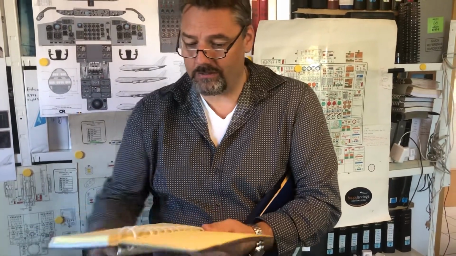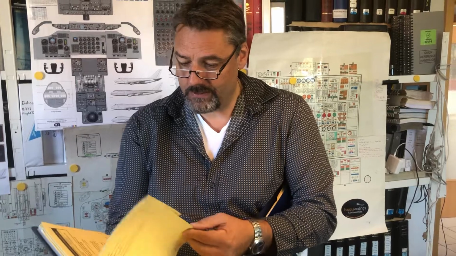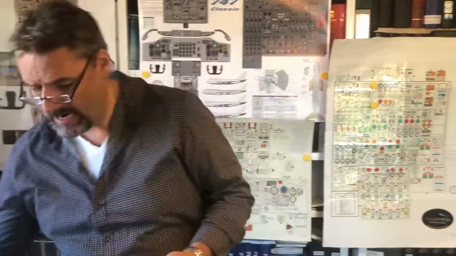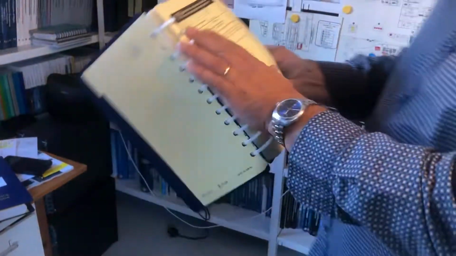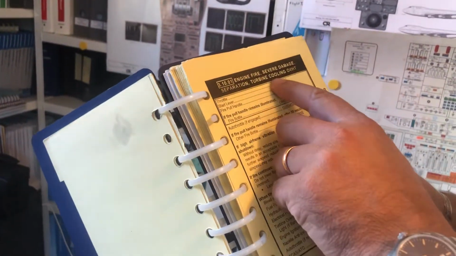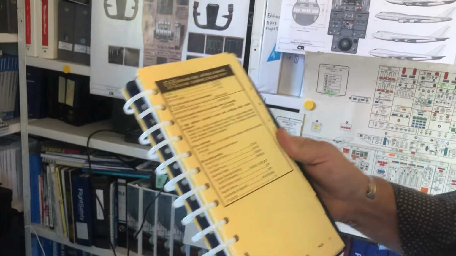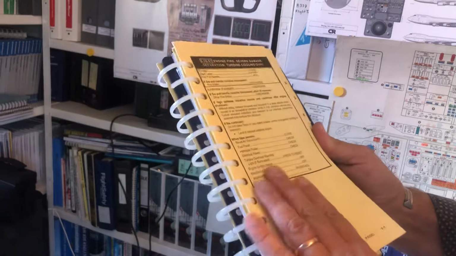simpler to run, and believe it or not, despite all this jungle of systems and of switches, we had quite short procedures, you know, compared to an Airbus, because an Airbus had much more auto administrative pages and how you have to run things, and what you can see here is, for example, engine fire, severe damage separation, or turbine cooling overheat, and they were just very simplified questions, simplified procedures.